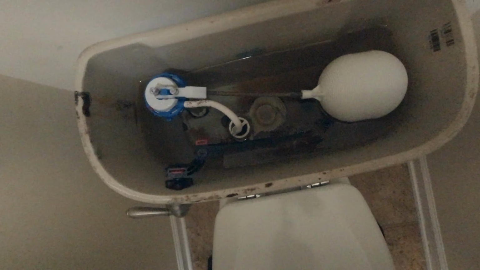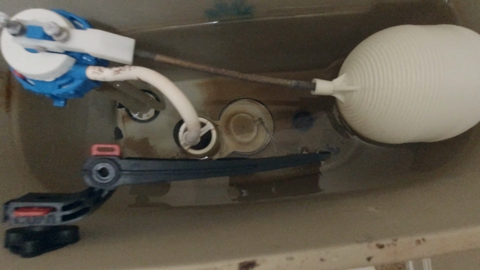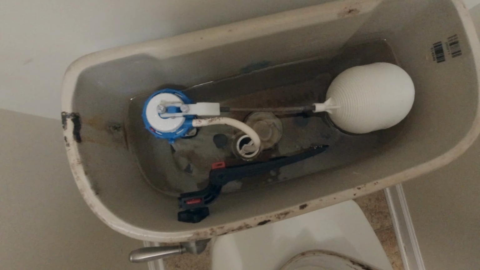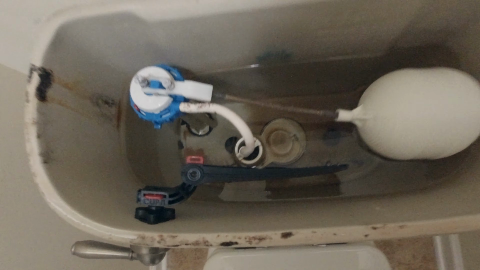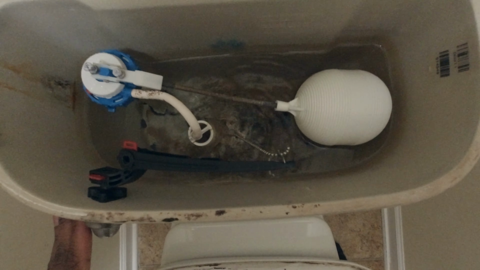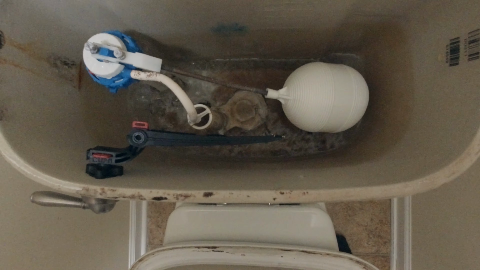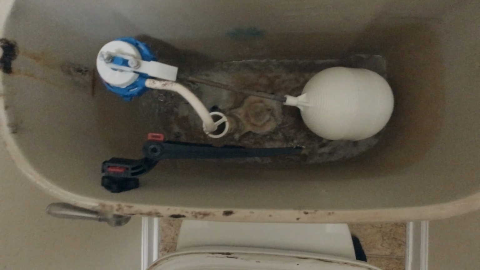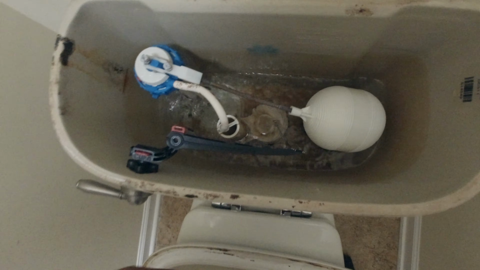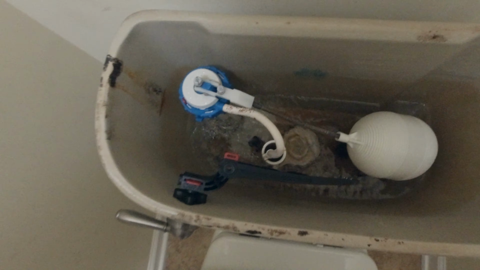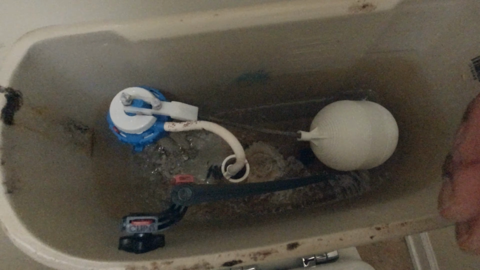See this little white thing down at the bottom? That's called the little plunger or whatever. What happens is when you flush a toilet, that comes up. It's supposed to fall, everything fills back up, and the ball lifts and stops it from filling.